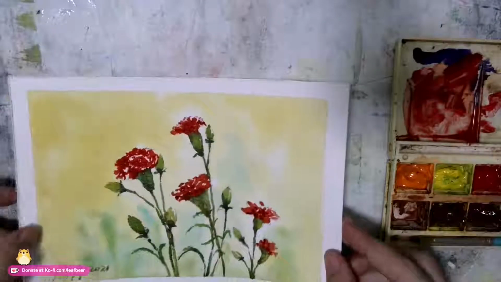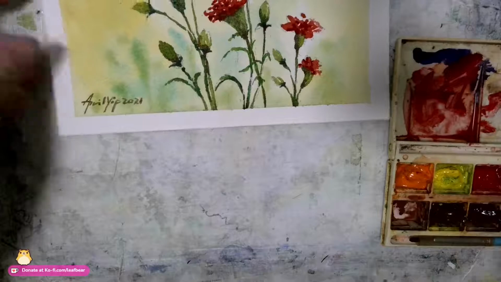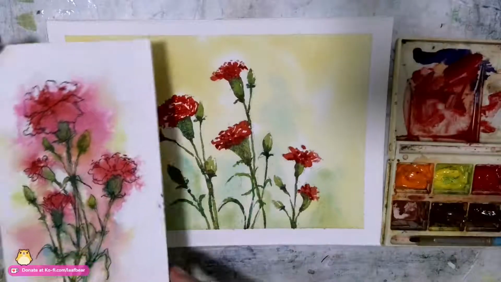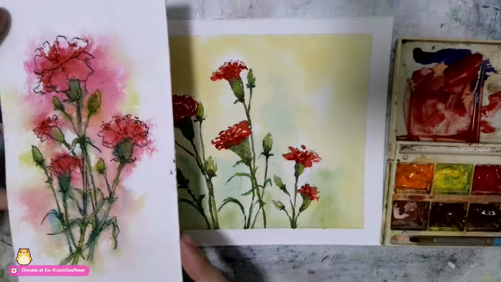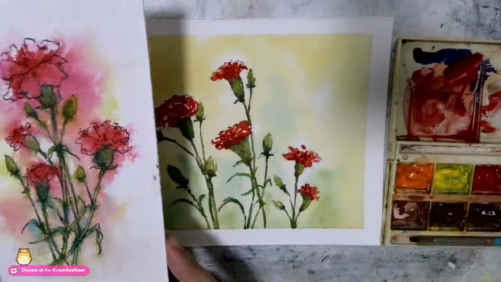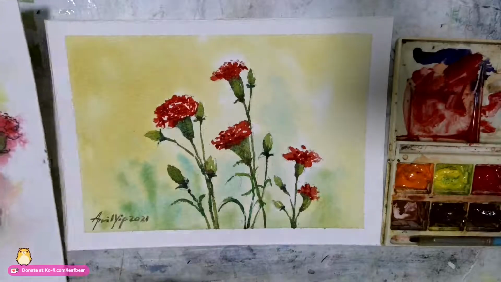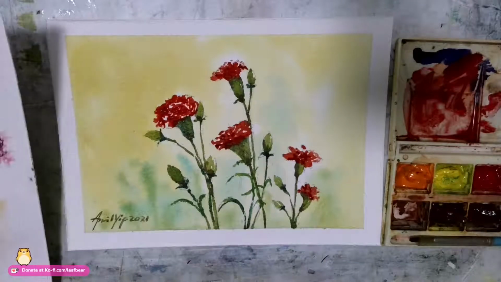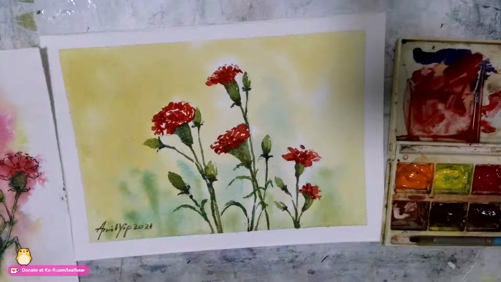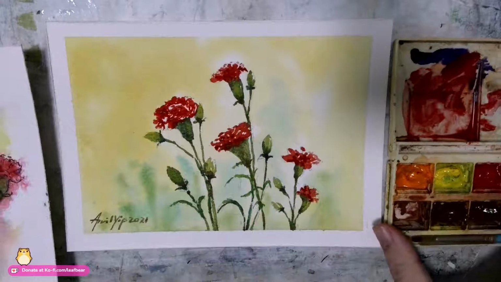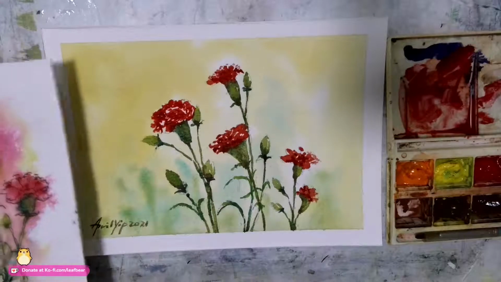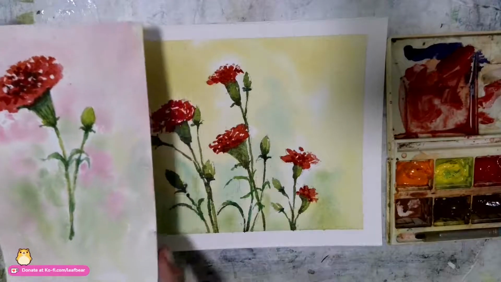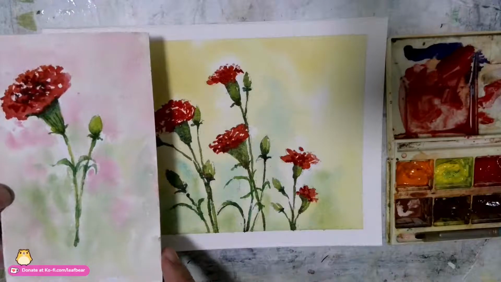There we go, one carnation flower card, and that's the other one that we did earlier with dip pen drawing and watercolor wash. You like how deep the red is? Thank you, thank you. It looks more like the reference photos. So that's the second one. That's actually the first one that we did, and then we went back in to add the background.